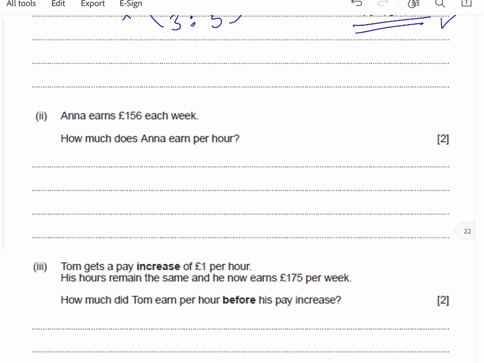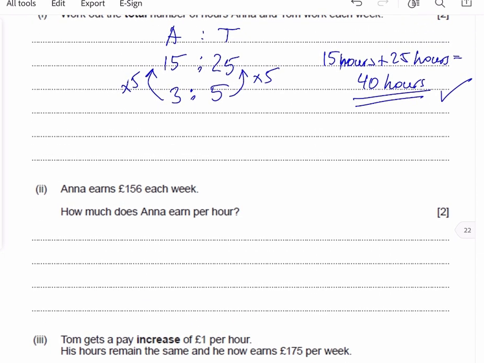Anna earns £156 each week. So how much does Anna earn per hour? Per hour means we're going to divide. We're going to divide 156 by the number of hours she does. We know from the previous question that is 15 hours. So 156 divided by 15.